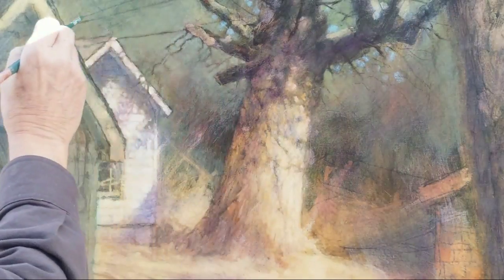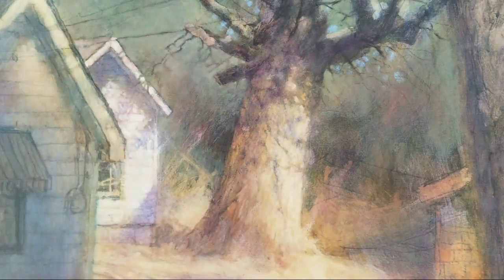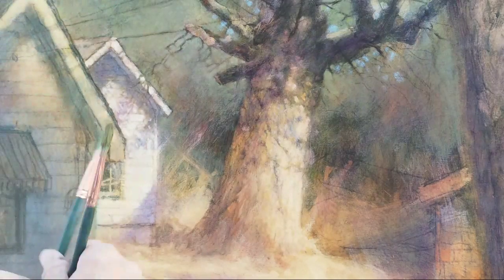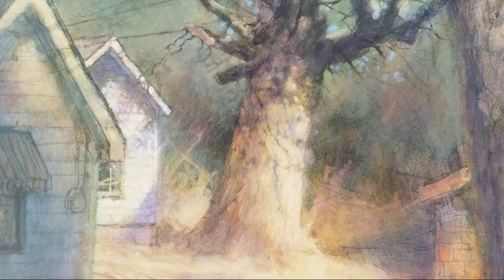Now the same thing with these telephone wires, power lines, whatever they are, going through that area. Those were some pencil lines, but now I've painted up to them, and our eyes get a kick out of that.